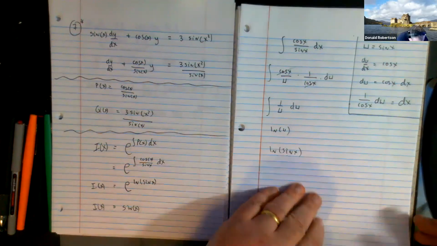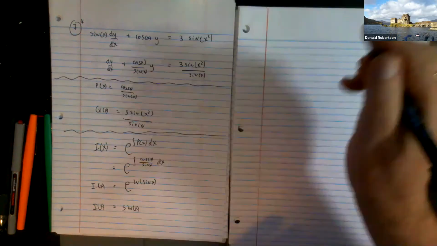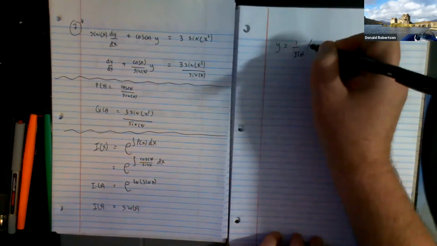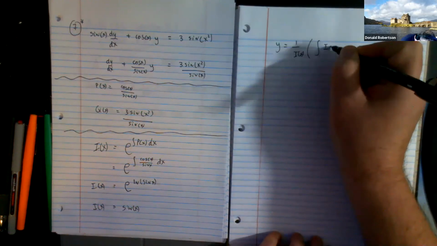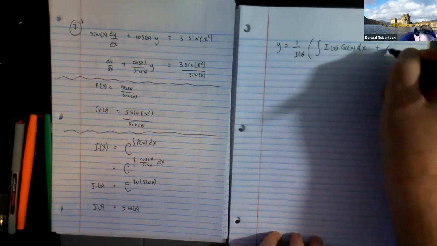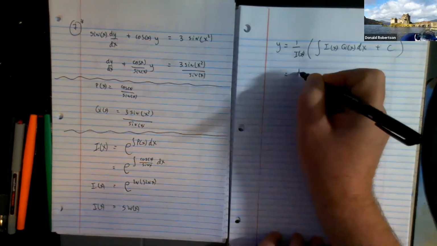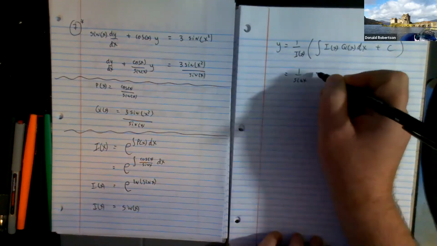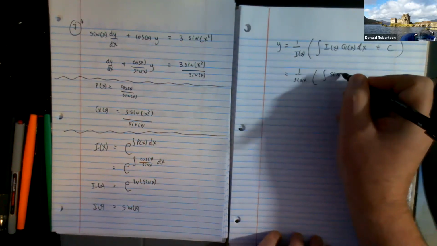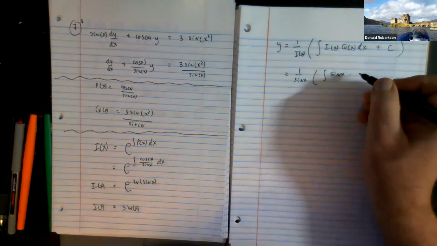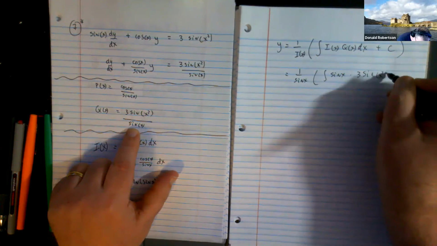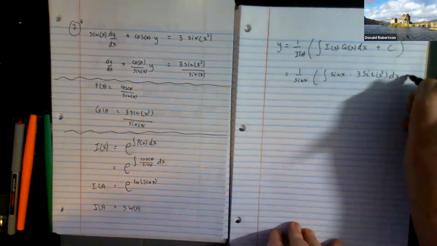This question's almost finished. The solution then is this guy, the integral. Okay. So it's going to be 1 over sine x, the integral of sine x, Q of x was 3 sine x squared dx plus a c.